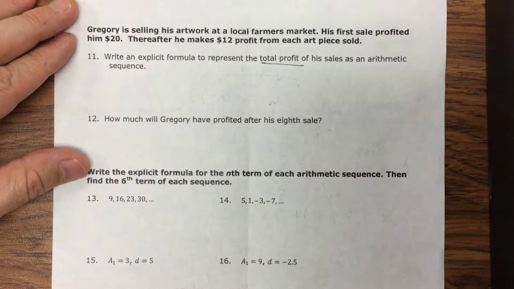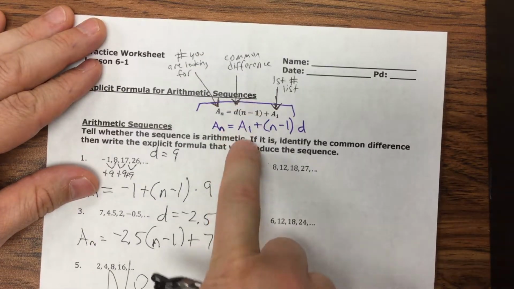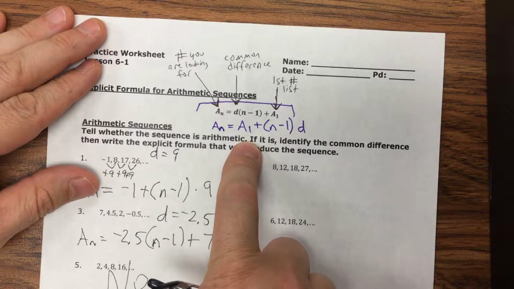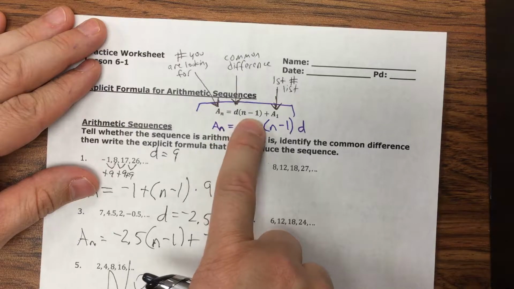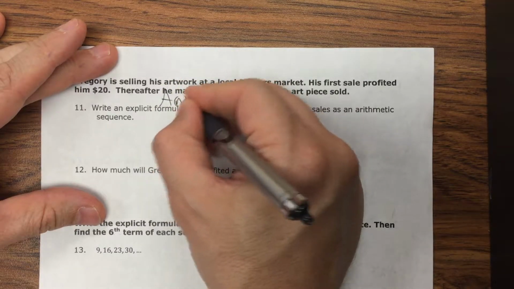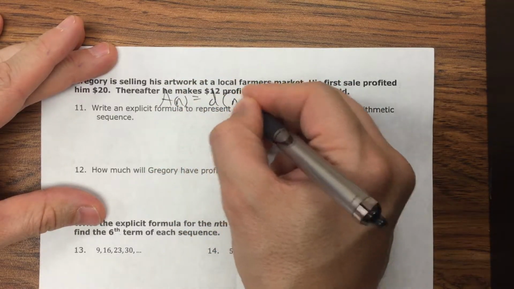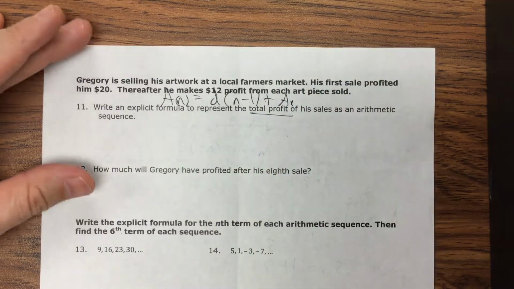All right? Well, what is explicit formula? That's what we're learning, this explicit formula. You can do any version you want, okay? This time I'm going to go ahead and do this version. A of n equals d times the quantity n minus 1 plus a of 1.